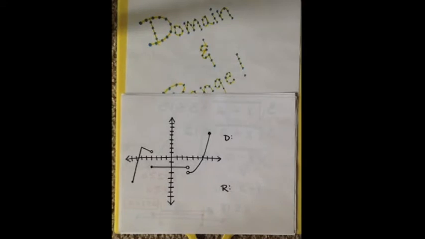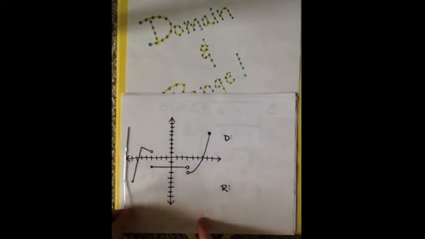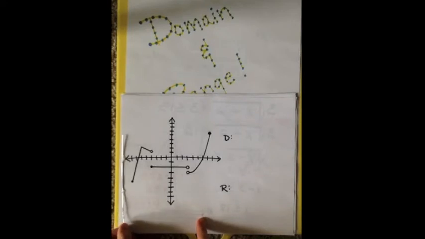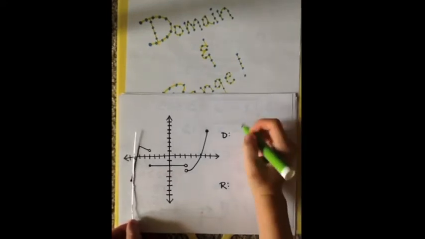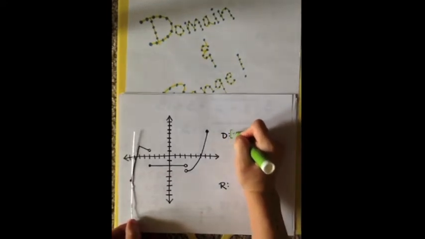And we're going to go left to right as we're starting with domain. So the furthest left is the lowest x value. And the first time that I actually hit the graph is right here. So this value looks like -8, and because it's a closed circle, it is included. So that's where my domain starts. So -8.